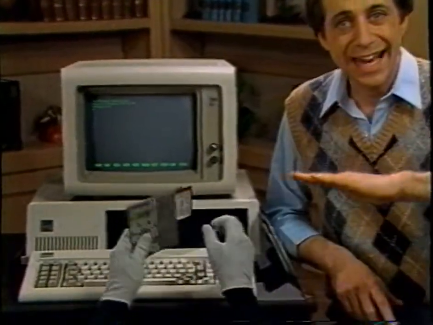First thing you want to do is make sure the lever-like door of the drive is open. In fact, all your drive doors should be left open except when a diskette has been put in. Now load the diskette with the label facing up and out.